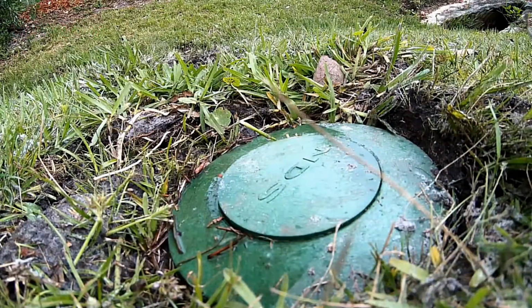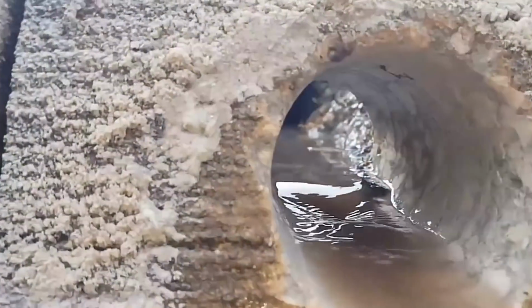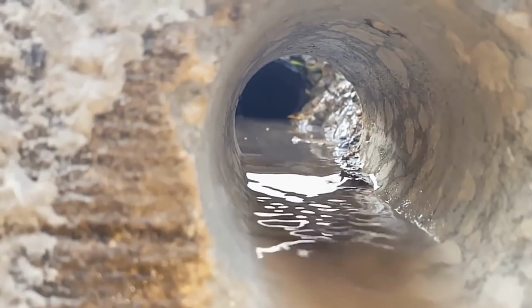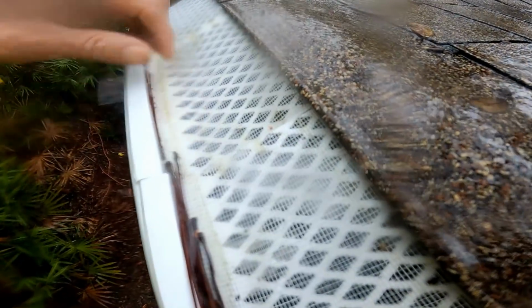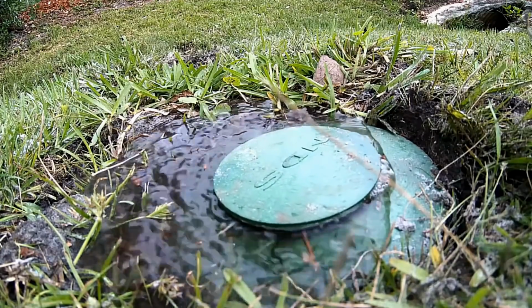The discharge of a French drain or from a catch basin is really the same as a downspout drain. You need to send this water downhill, either out to the street or maybe to a natural area that's behind the house. Collection and discharge. Those are really the 2 steps to solving any water problem in your yard.